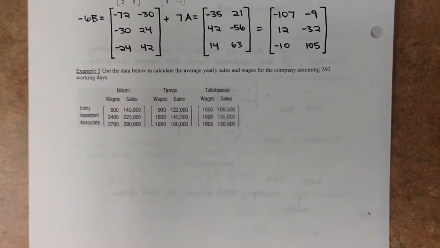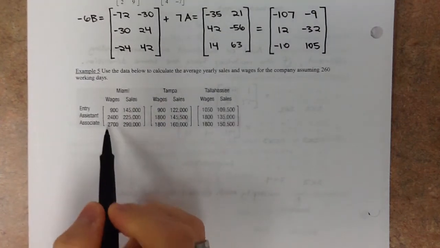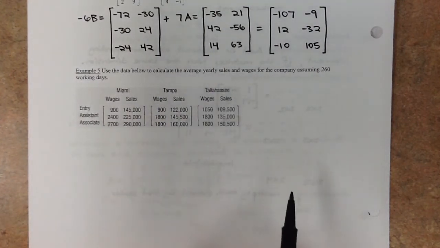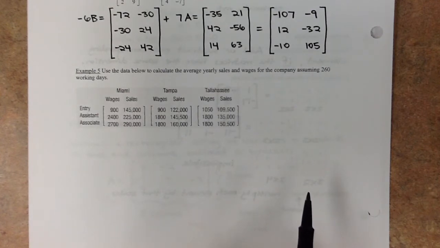Okay, last example. Use the data to calculate the average yearly sales and wages for the company, assuming 260 working days. So we've got a lot going on here. We have all of these values. We've got Miami, it looks like a Miami office, maybe a Tampa office, a Tallahassee office.